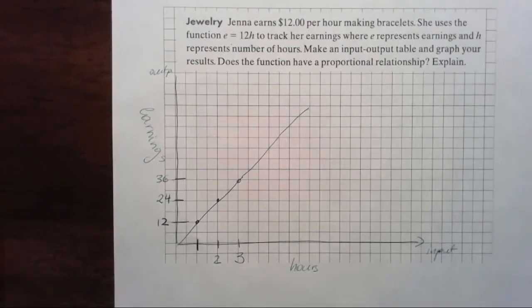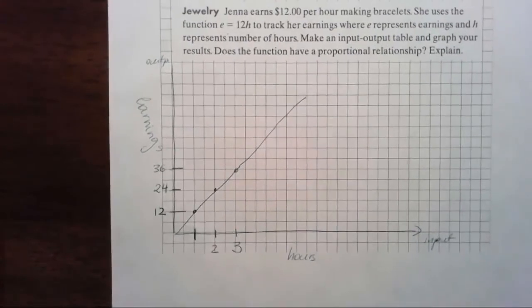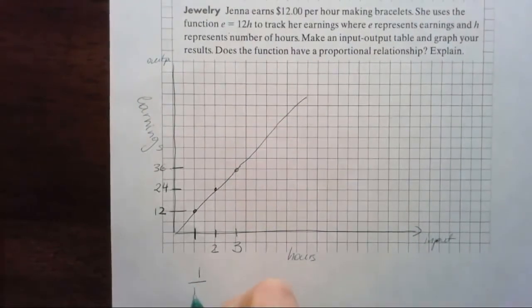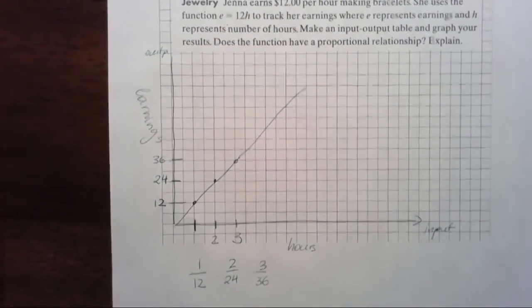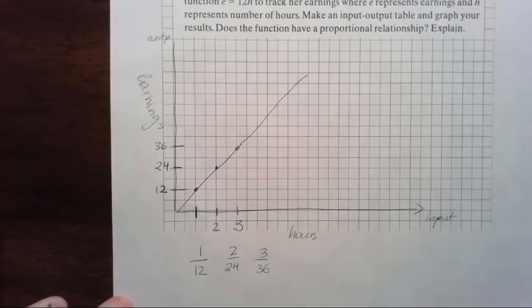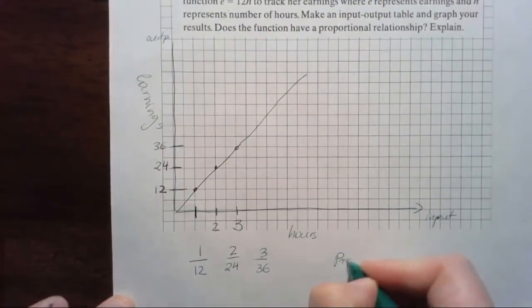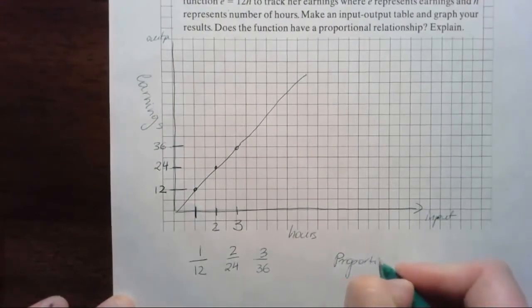But for right now, just so you know, for this question, it is a proportional relationship because my ratios are the same. Let's look. My input of 1 gives 12. For 2 it's 24, which can also reduce to 1/12. For 3 it's 36. If I reduce it, it's also 1/12. So all those ratios end up being 1/12. So it is proportional.